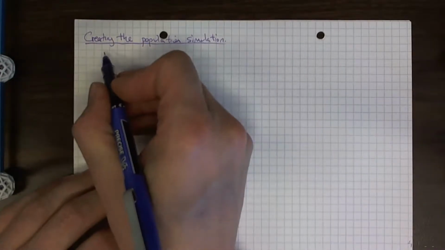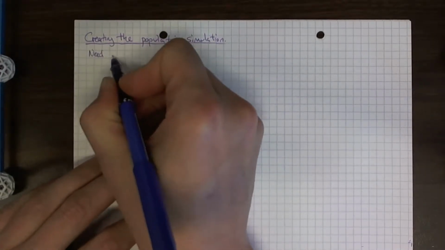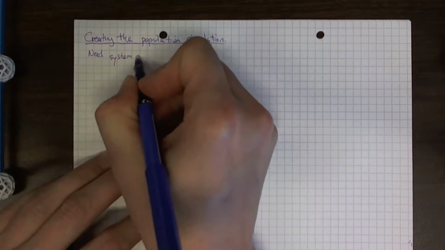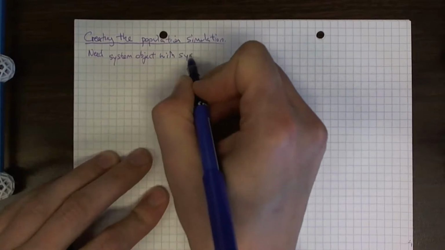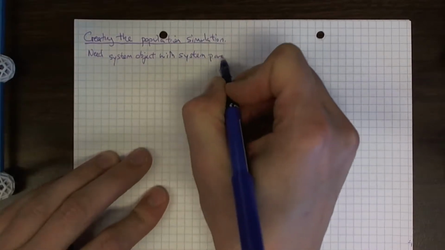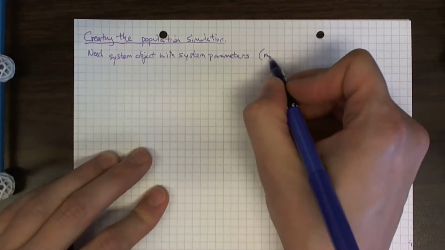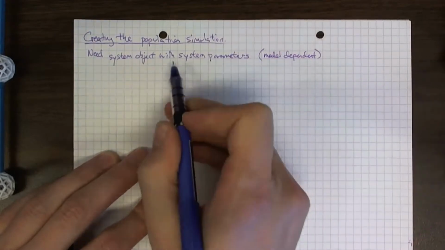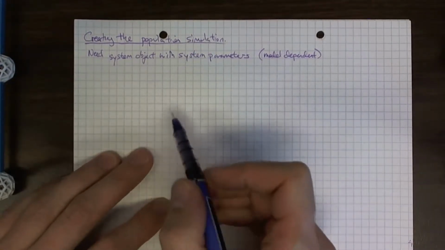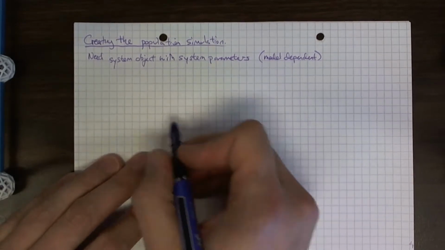We need a system object with system parameters. And this is model dependent. Different models need different system parameters, but we need to create the system object that has system parameters.